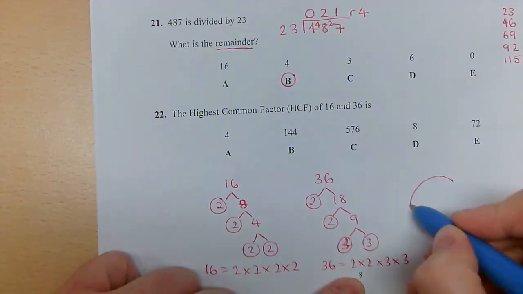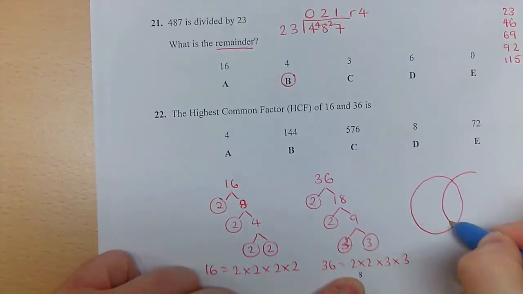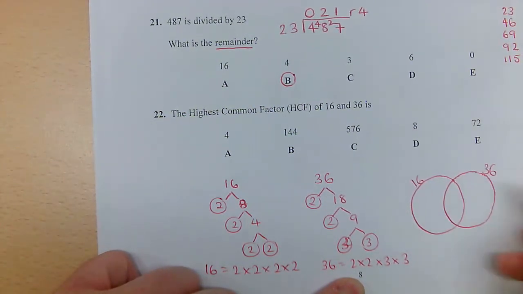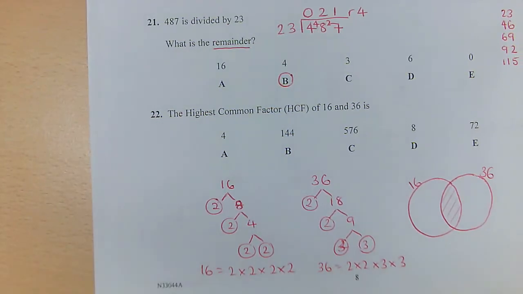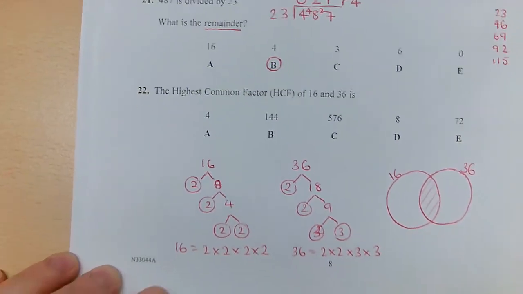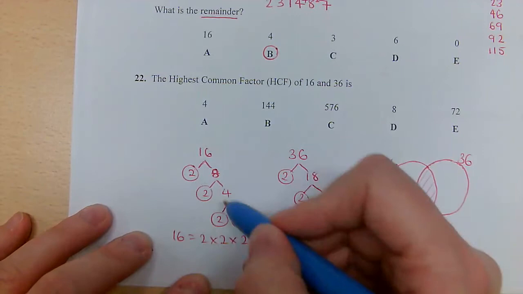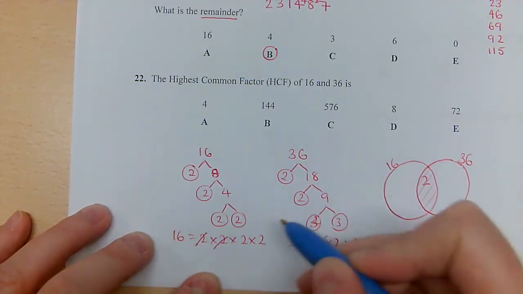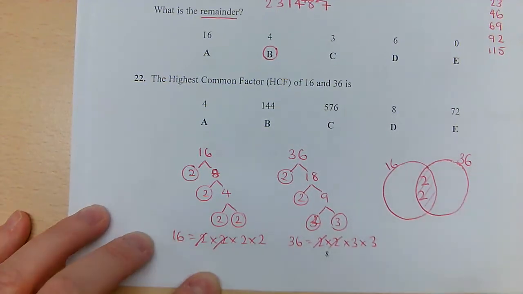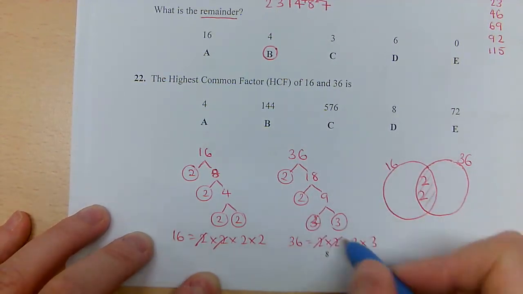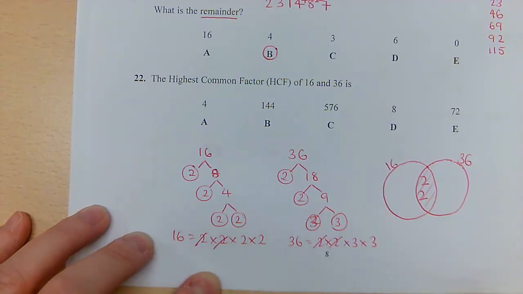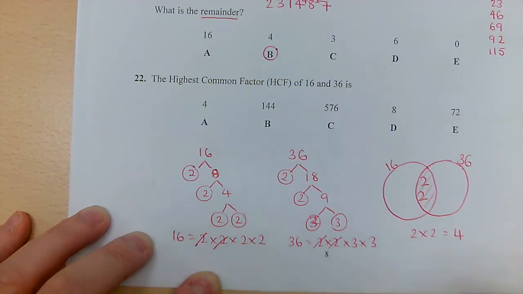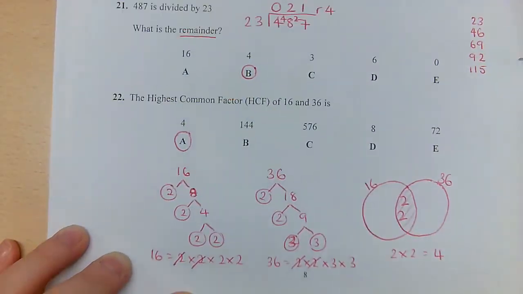And remember, I set up my little Venn diagram. And anything that goes into both 16 and 36 is the highest common factor, and that's going to be in the middle section here. So what prime factors go into both? So I've got a 2 in both lists. I've got another 2 in both lists. And that's it. I only have a 3 on this side and then 2s left on that side. So the highest common factor is going to be 2 times 2, which is 4. So A is my answer.